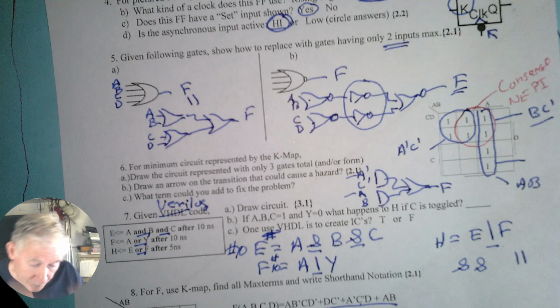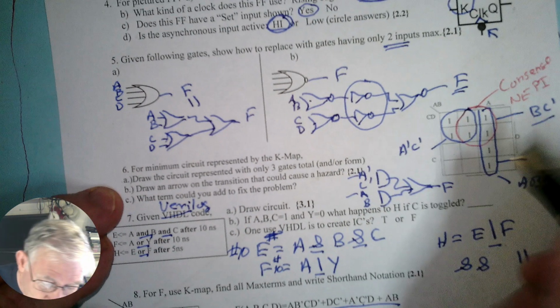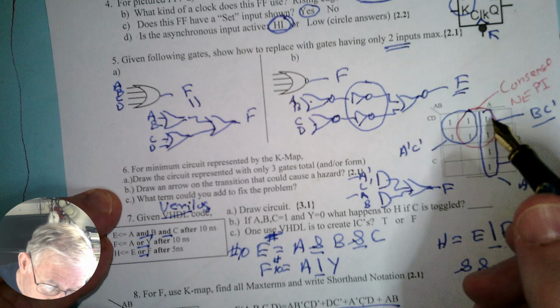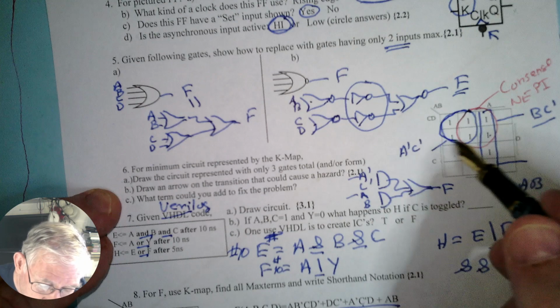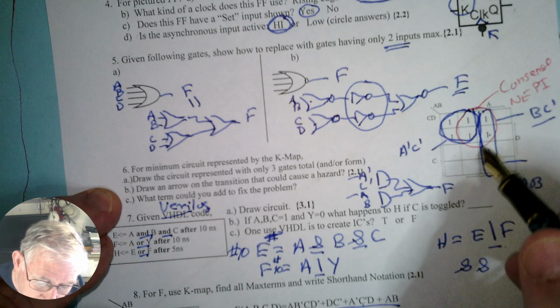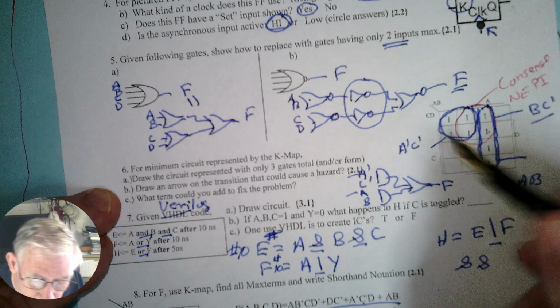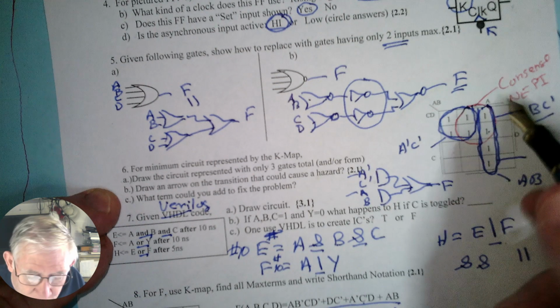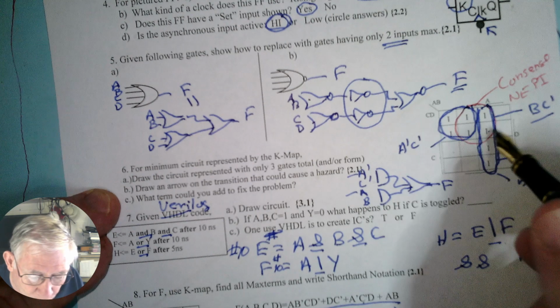Now, so we have this map, and we want the minimum solution. So it has 1, 2, 3, 4, 5, 6, 7, 8 ones. We have a group of 4 here. We have a column of 4 here. And that's all we need to cover all the ones. But there is this red group of 4 that's a consensus term. It's a non-essential prime implicant. These are the 2 prime implicants.